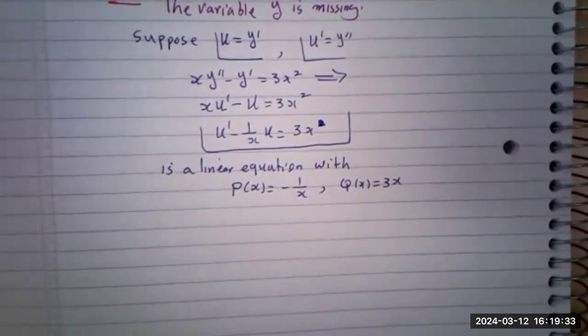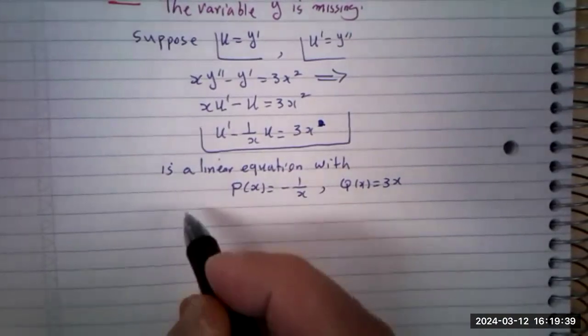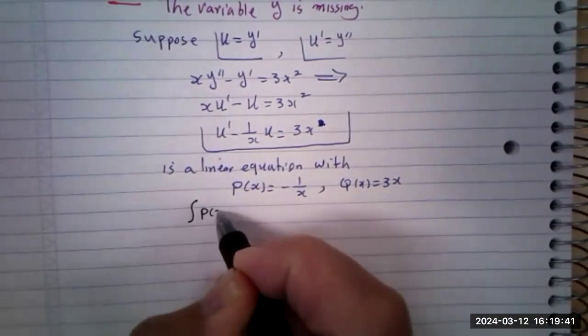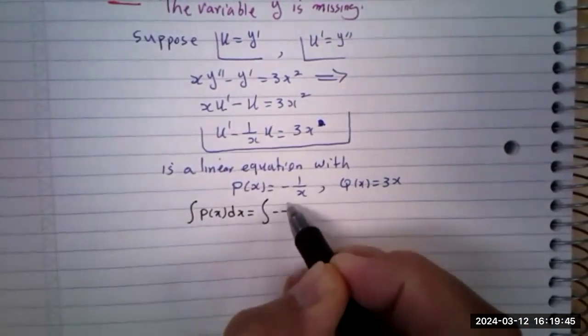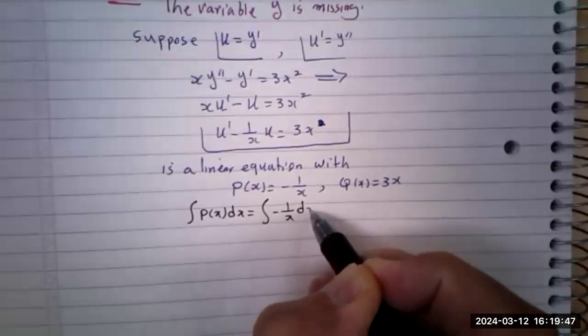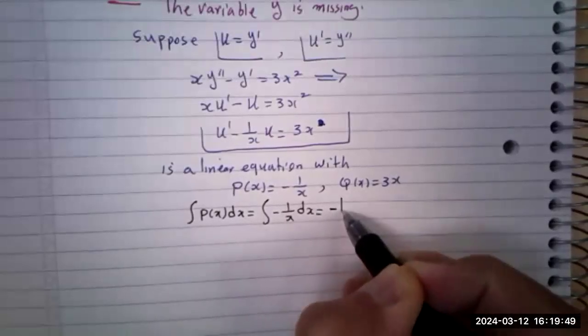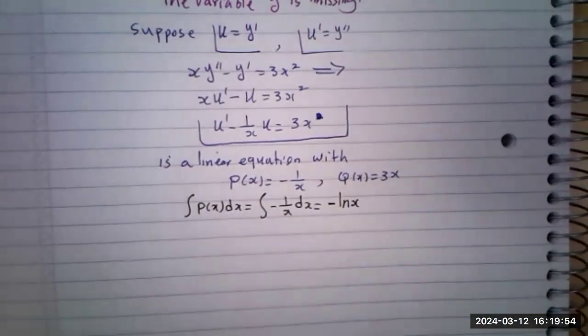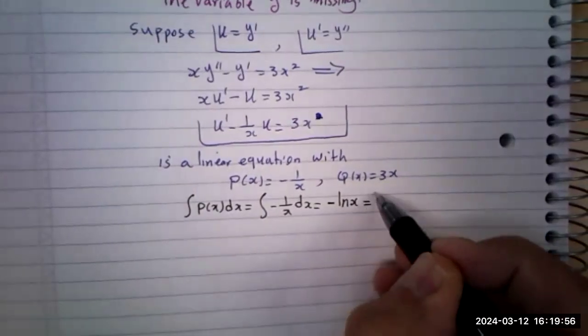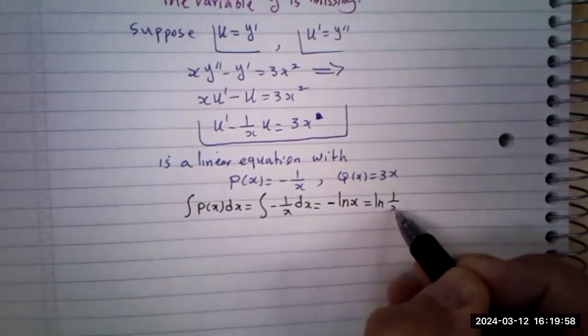Remember, you have to get that integrating factor e to the integral of p of x dx. So we are going to work with the integral of p of x dx. It's going to be the integral of negative 1 over x dx, which is negative ln of x. As usual, we move the negative to the top to make it ln of 1 over x.